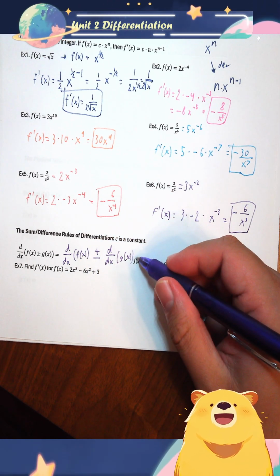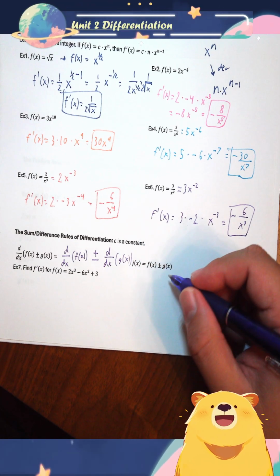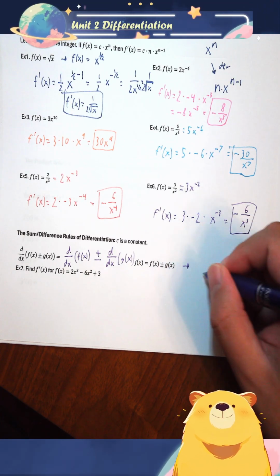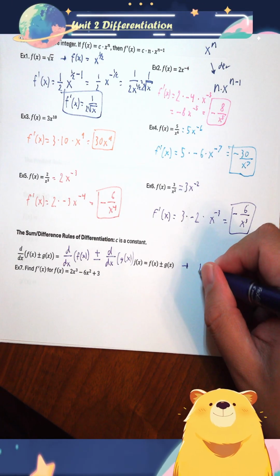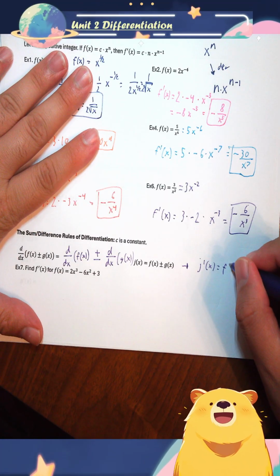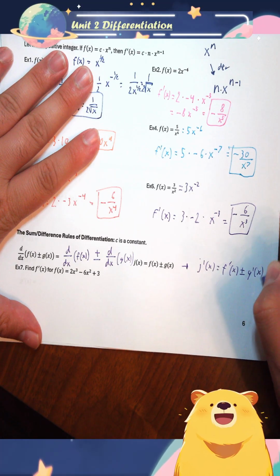Or more plainly, if I have a function that can be described as the sum or the subtraction of two other functions, then its derivative is equal to the derivative of the first function plus or minus the derivative of the second function.